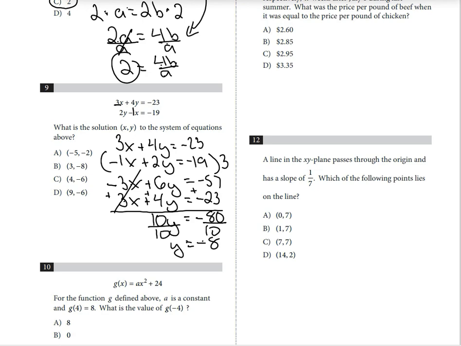So once I get that, and I'm pretty confident with my solution, I don't have to go any further because I notice the only solution with a negative 8 in the y position is going to be B. But let's say that it wasn't that clear. To get the x value, let's say we would take that negative 8, put it back in. So I'm going to put that negative 8 back in, maybe in the top equation.